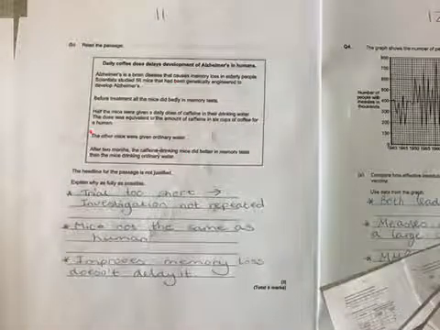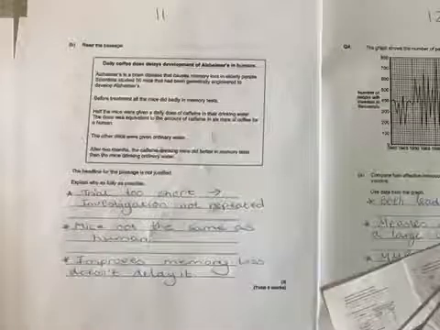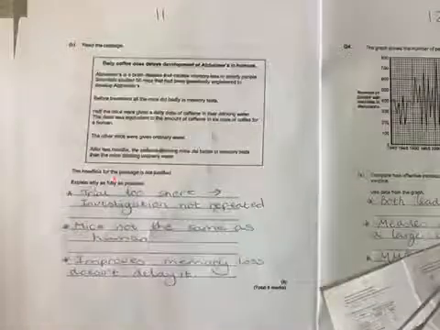So this question then looks at talking about caffeine, daily dose in development of human Alzheimer's in human. If you read through the paragraph then, it doesn't actually talk anything really about humans. It's more about testing on mice and looking at their caffeine dose. So the headline for the passage is not justified. Explain why as fully as possible.